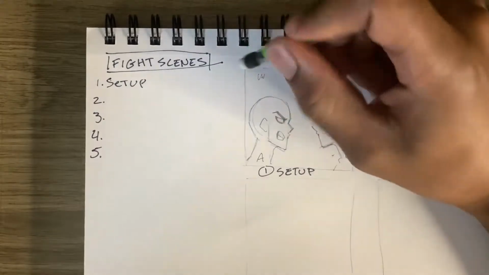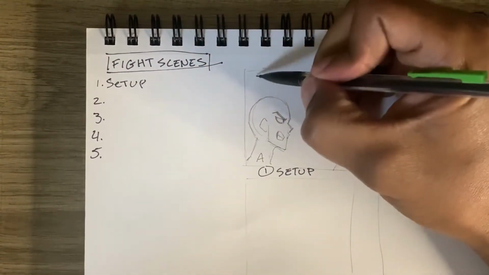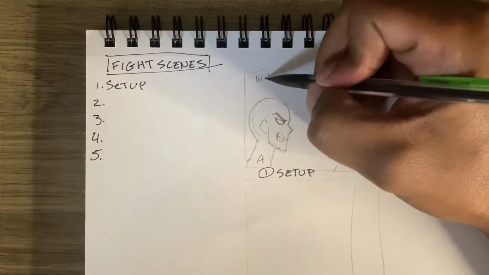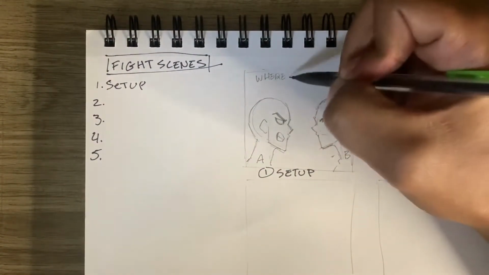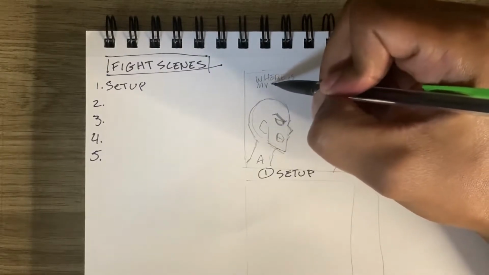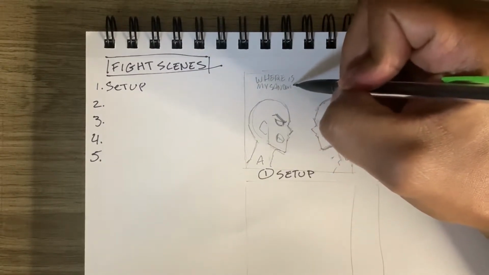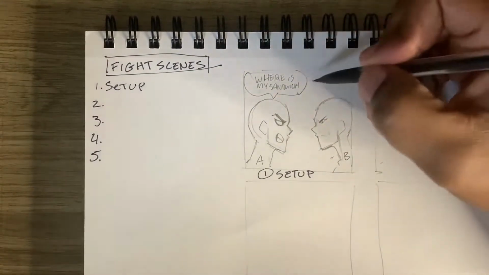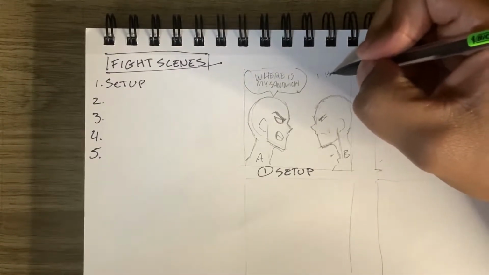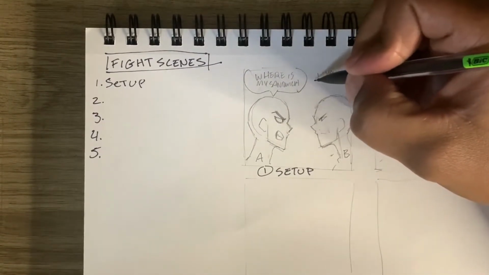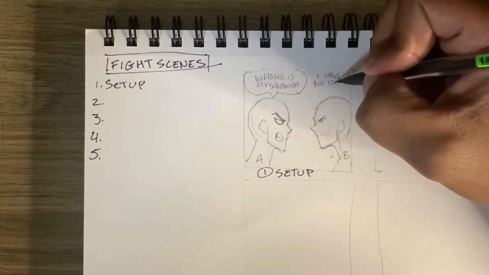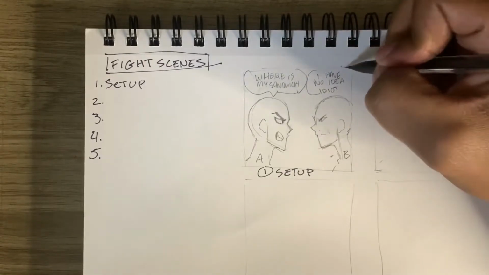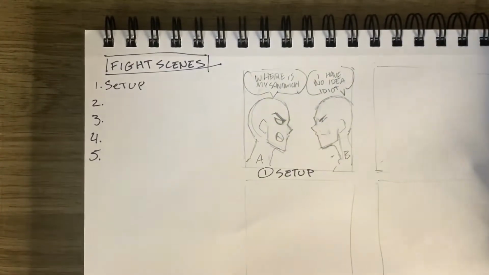Why did you eat my sandwich? Or where's my sandwich? Where is my sandwich? Make me in the word balloon or whatever. And then he's like, I don't know. I have no idea. Idiot. There we go. So that's the setup of the conflict.